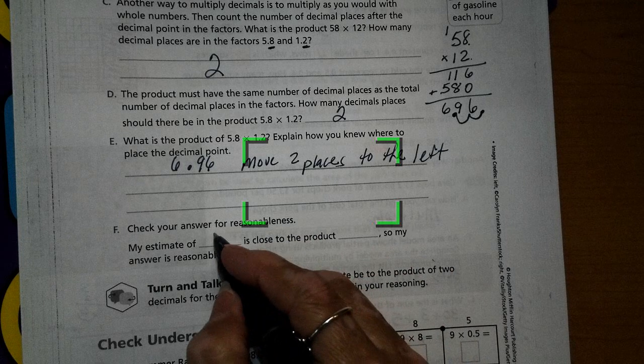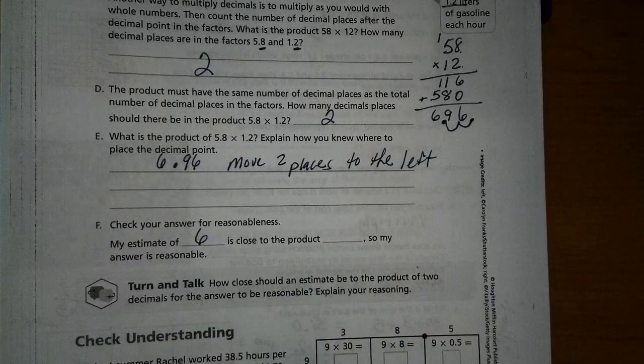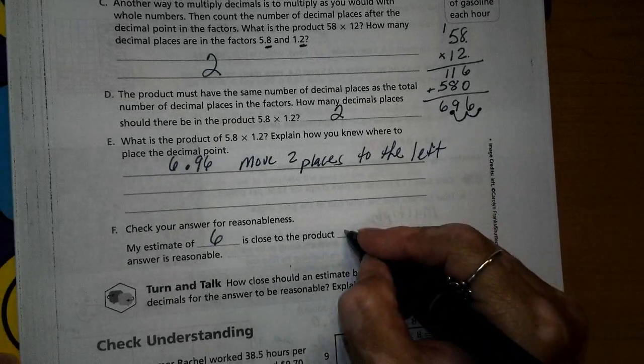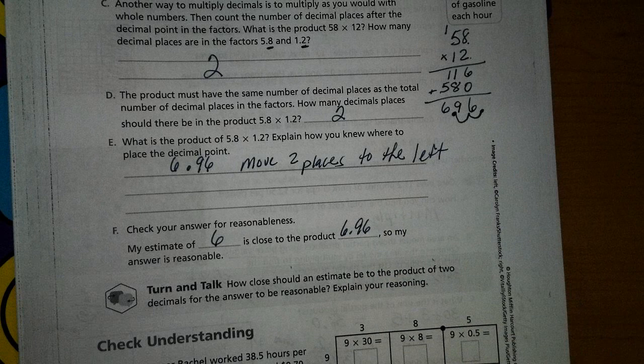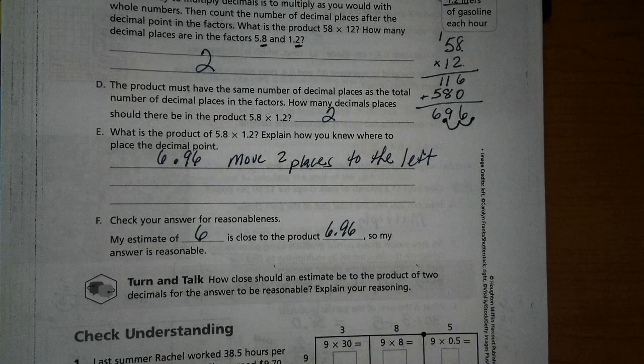All right. So the estimate of 6 is close to the product of 6 and 9600. So my answer is reasonable. So then the turn and talk says, how close should an estimate be to the product of the 2 decimals? So how close do you think it should be?